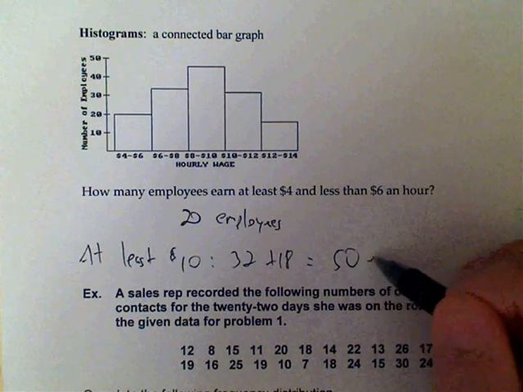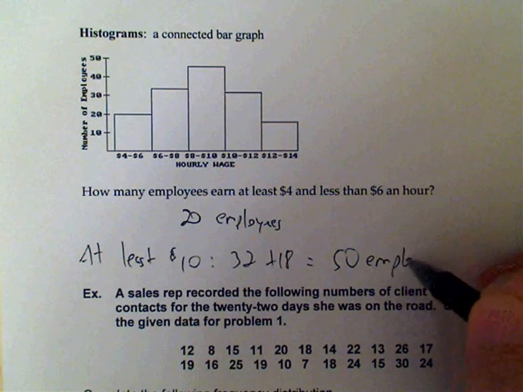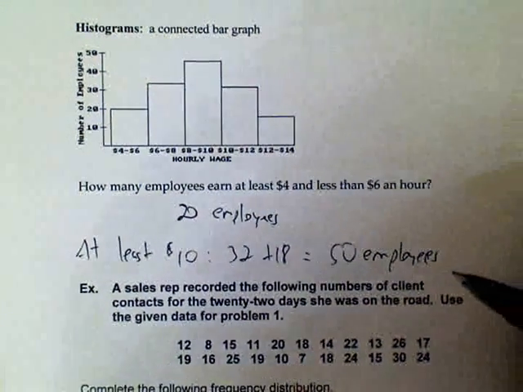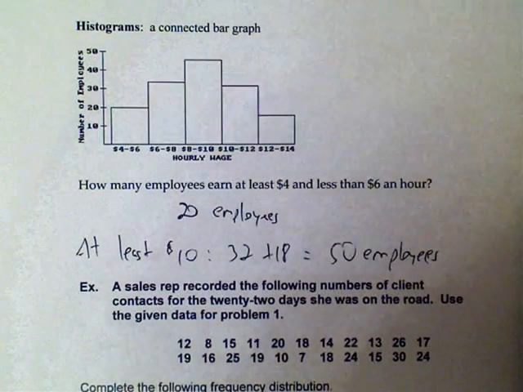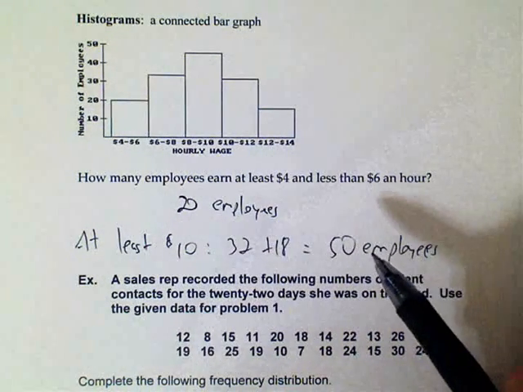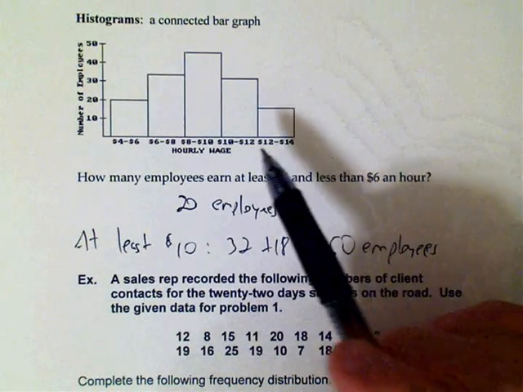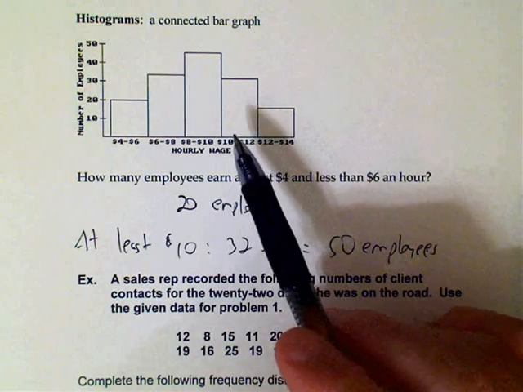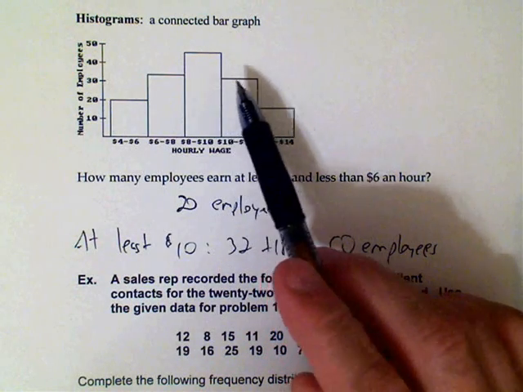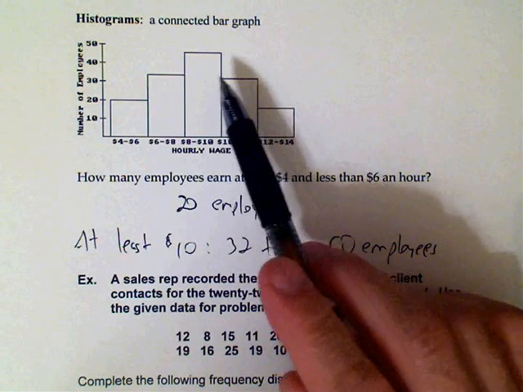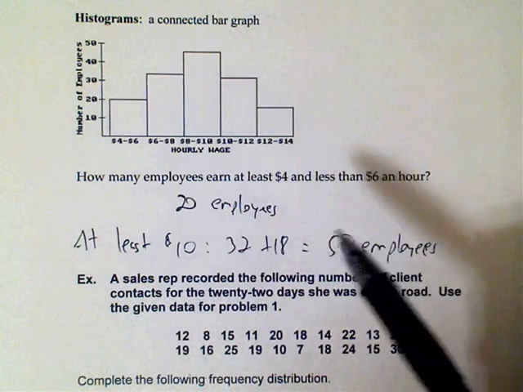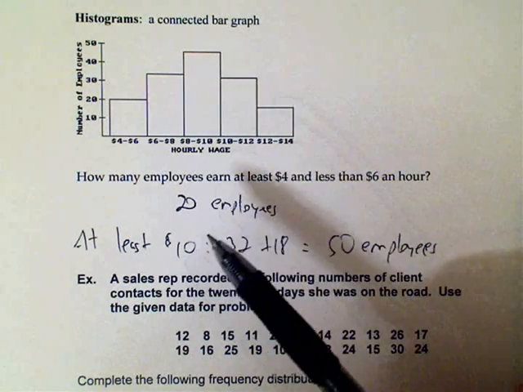I mean, there's a range of values that could be possible. 48, 51, I mean, there's variations. Lots of acceptable answers. But this is to give you an idea of how a histogram will work and what some dangers are. Can I ask you how many earned exactly $10? Because if it's $10, was it the line that connects this bar, or is it the line that connects this bar? Can't tell, so I can't ask you that question. So I have to ask you a little bit more general questions.